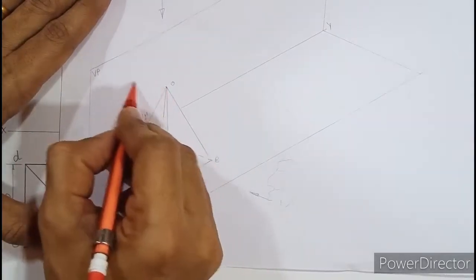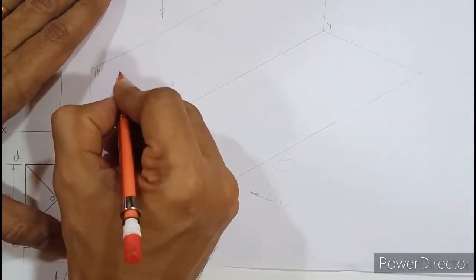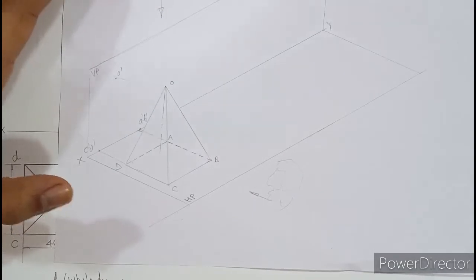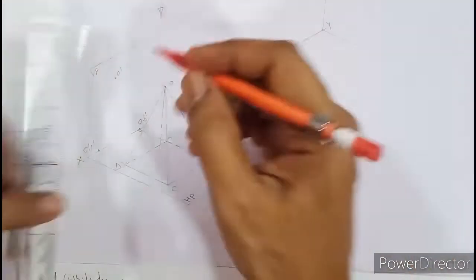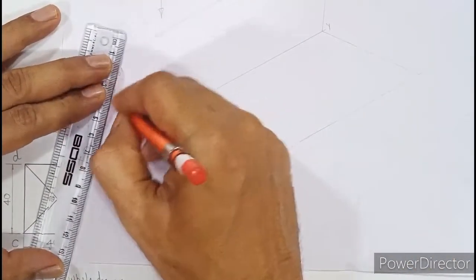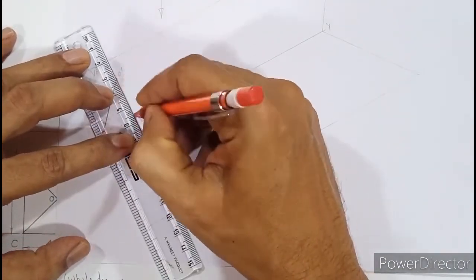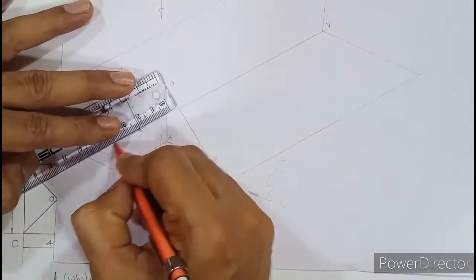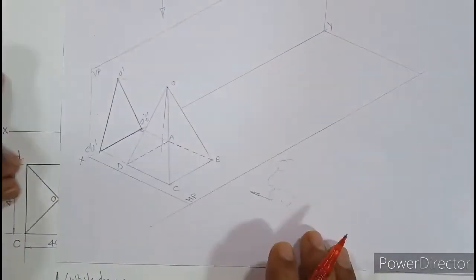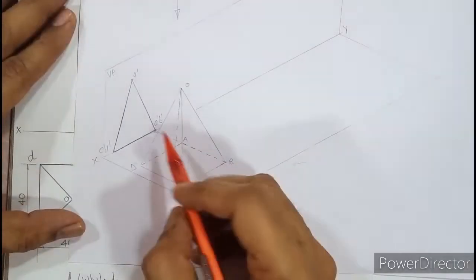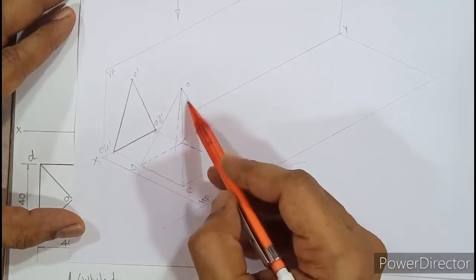The projection of O will fall somewhere here, called O dash. If you join these 3 points, you will get the front view like this. The front view is always dark, we know that. So in the front view, you can see a triangle. That triangle is for the front face.